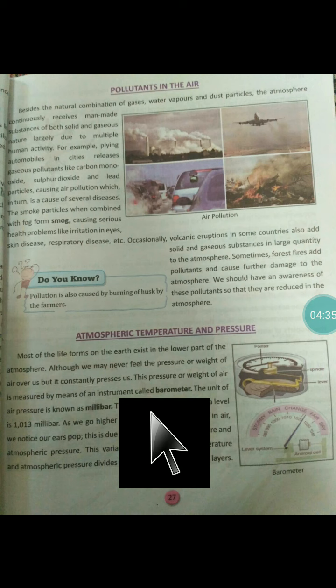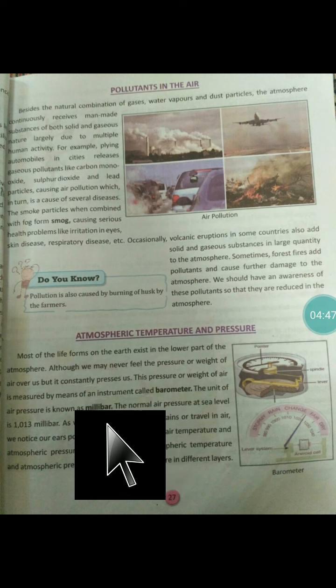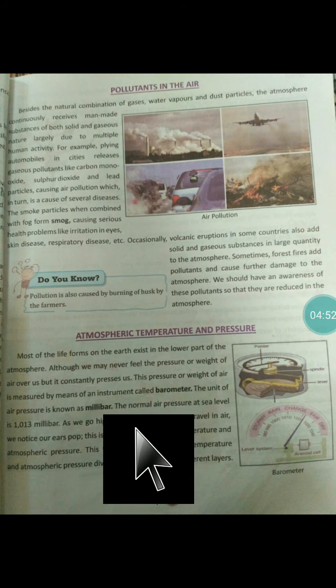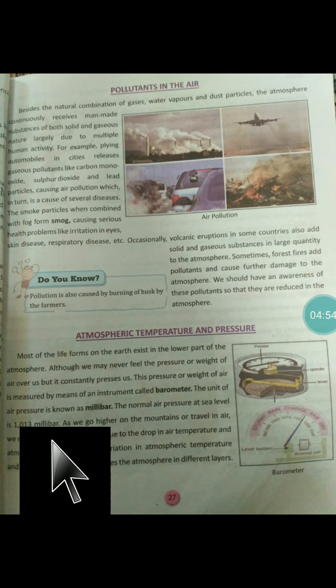When the air moves upward, the pressure is low, and near the sea area or land area, the pressure is high, because water vapors are there. The unit of air pressure is known as the millibar. The normal air pressure at sea level is 1013 millibar.